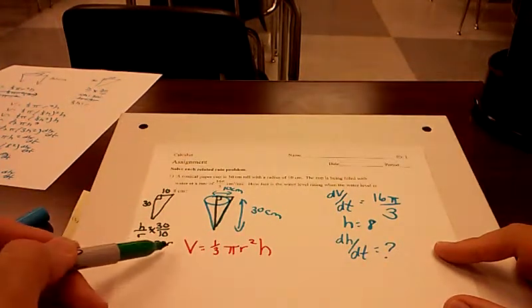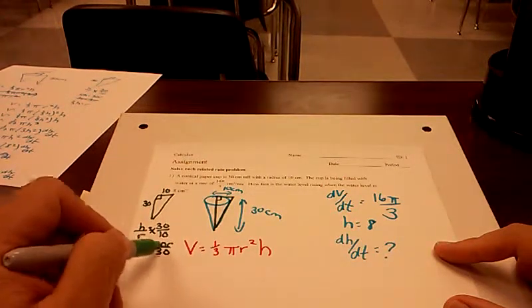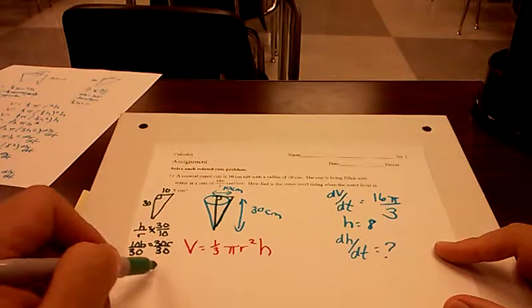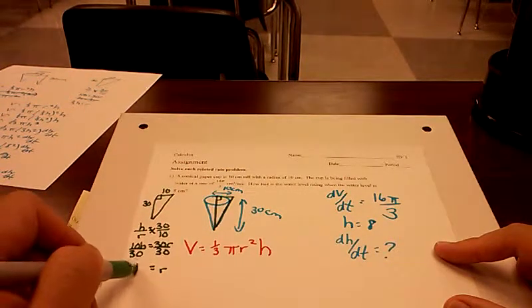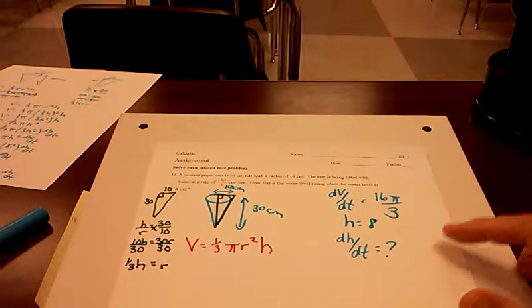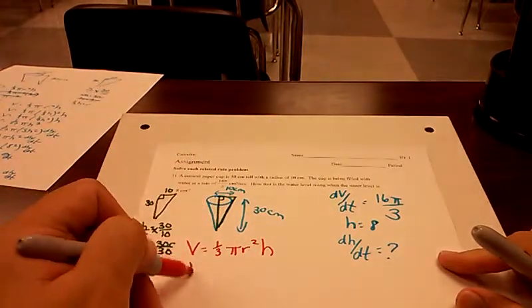Now remember, you want to rewrite the radius, or rewrite r. So I'm going to solve this for r. And that's going to give me that r is 10 over 30. That reduces down to 1/3 h. So what I'm going to do is substitute that value of 1/3 h into the radius. So let's see what that looks like.